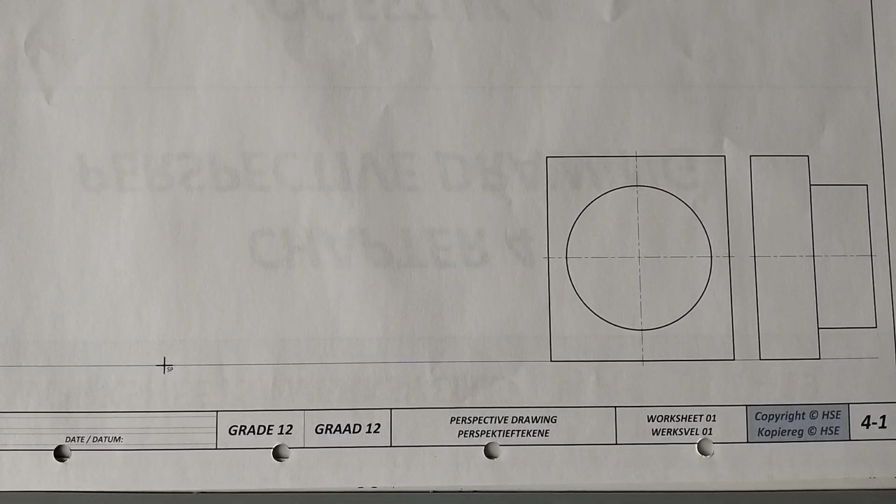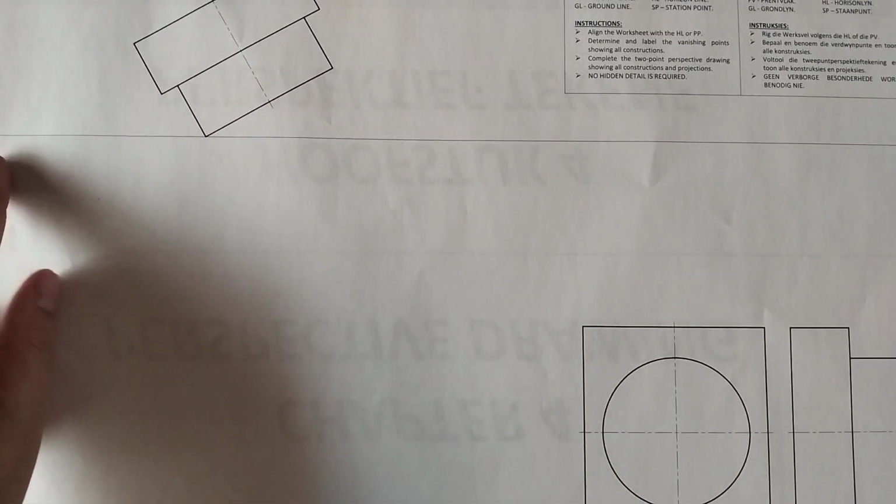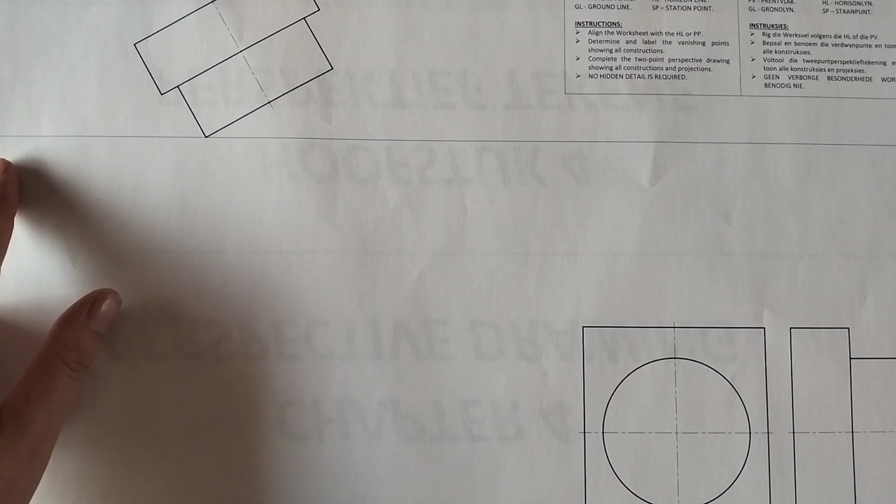The given information is 3 views of a model and the information needed to draw a 2-point perspective drawing. They give us the picture plane, the ground line, and the horizontal line, and we can see that the horizontal line is now on the paper plane, so dit is op die prentvlak.